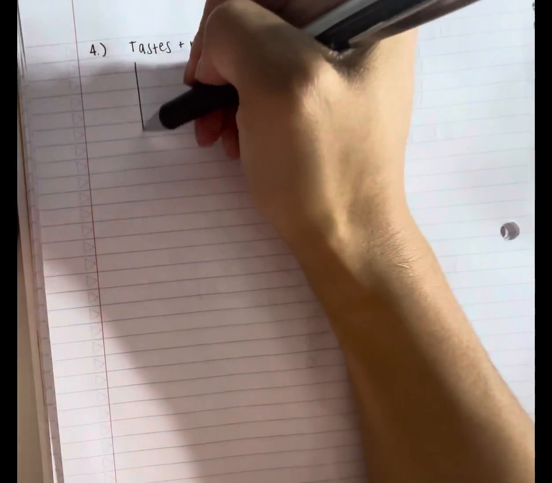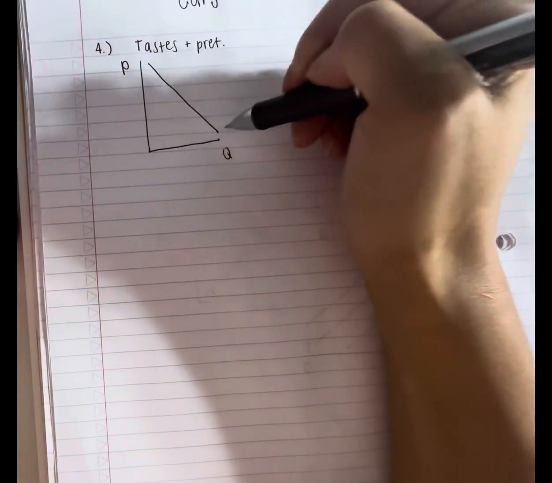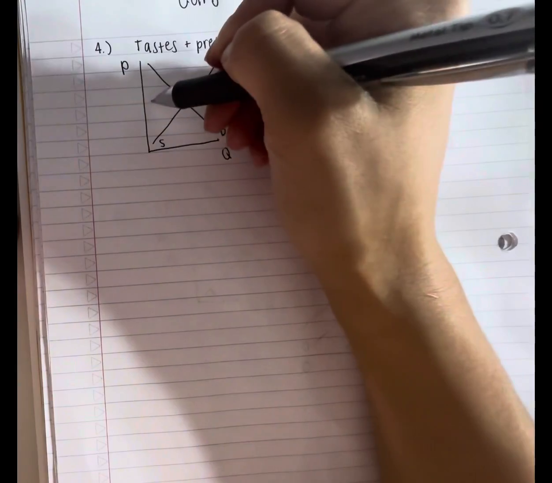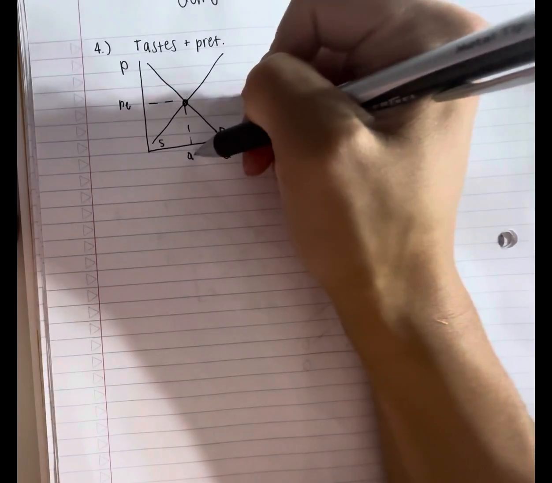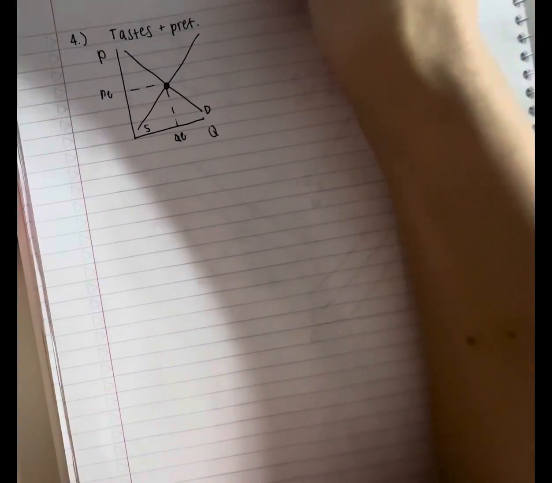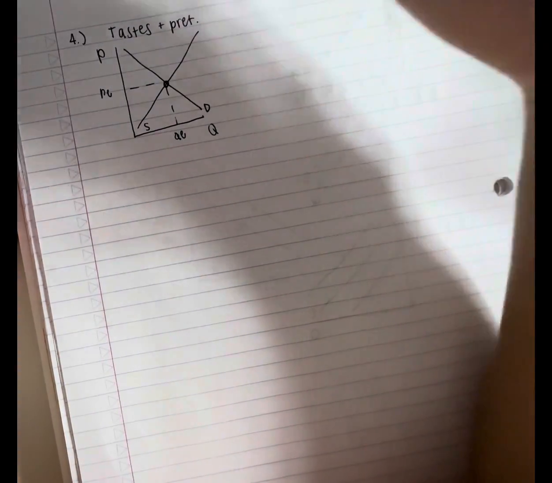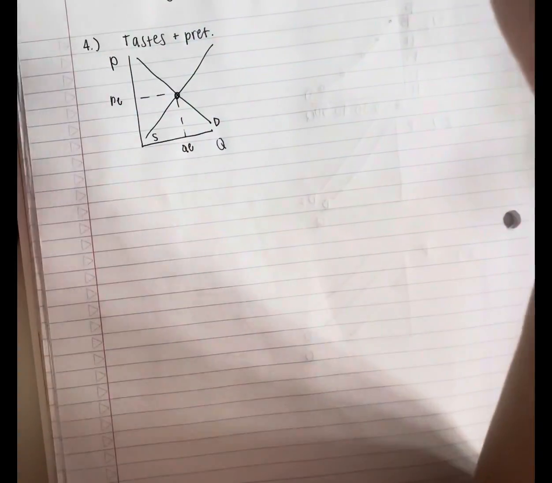Question 4, it asks to use a real life market and explain each of the determinants. So for tastes and preferences, if you draw your graph, we'll do cars for each of these. So quantity, price, and then here's the demand line, supply line, it's the equilibrium, PE, QE. So if a celebrity has a Tesla, then other people will probably want to get that car also because they see other people having it.